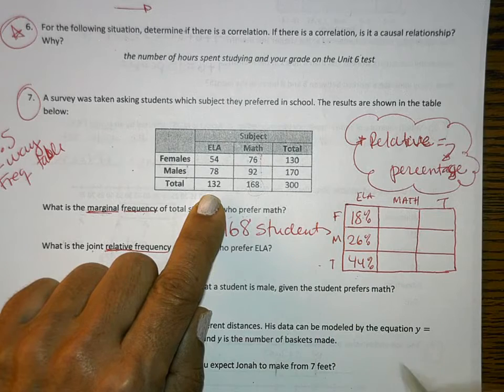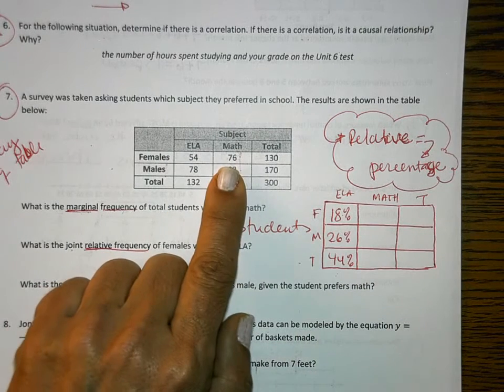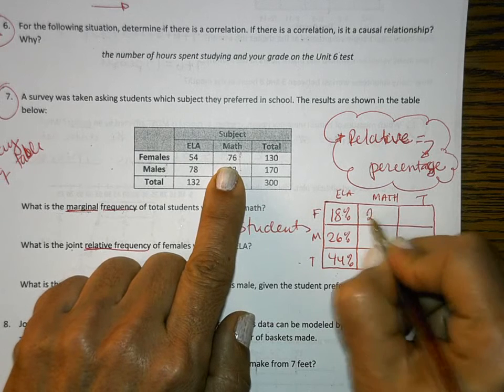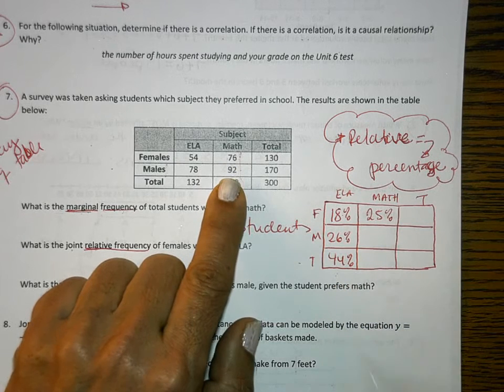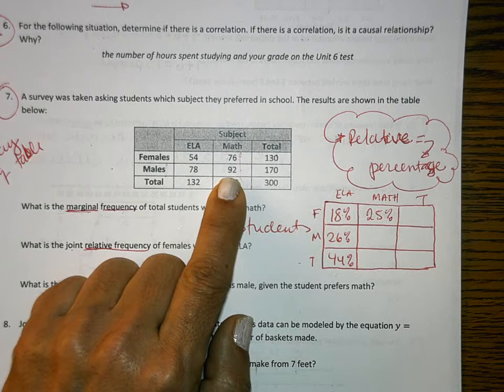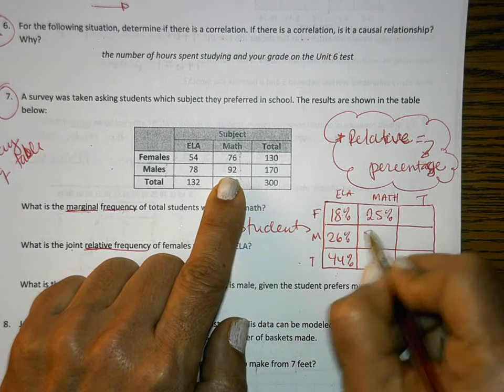That's how I'm getting that. I'm dividing all by 300. 76 divided by 300 is 0.25333. We're going to write 25%. And 92 divided by 300, we get 0.30666, so I'm going to write 31%. Okay?